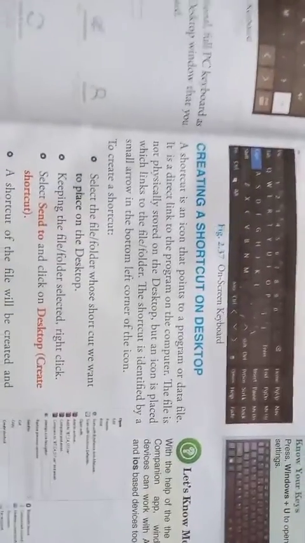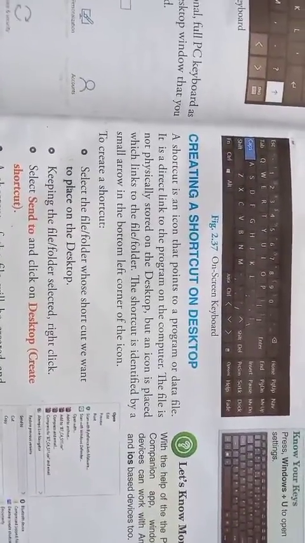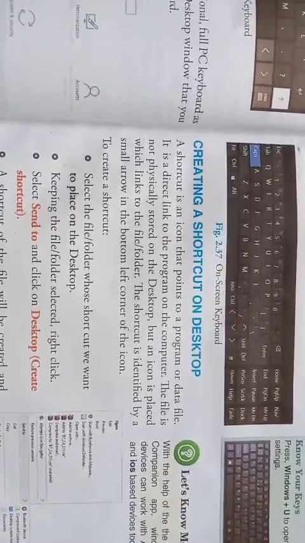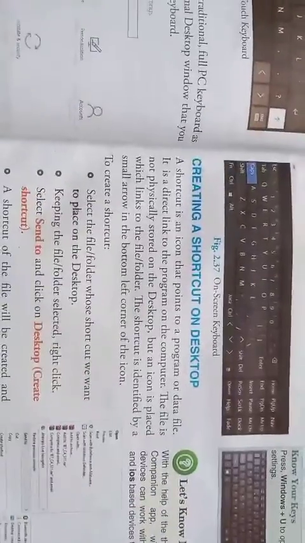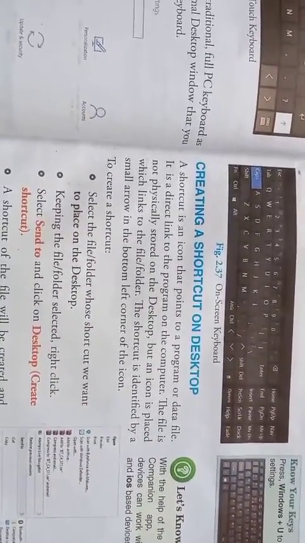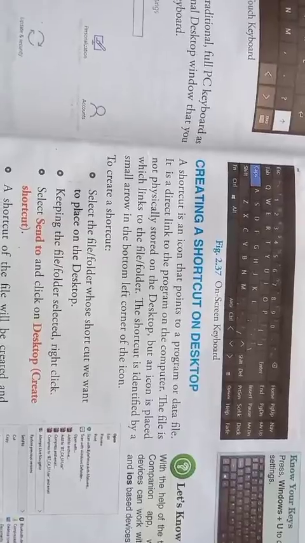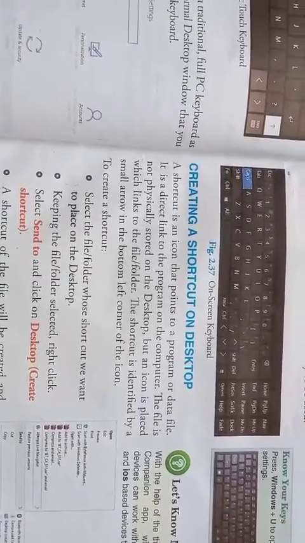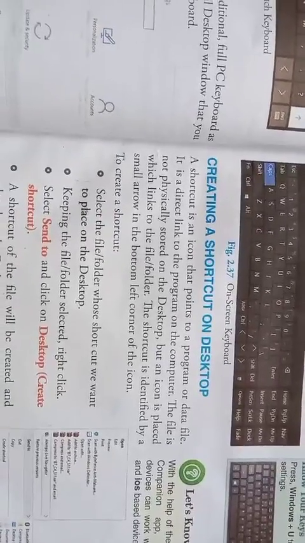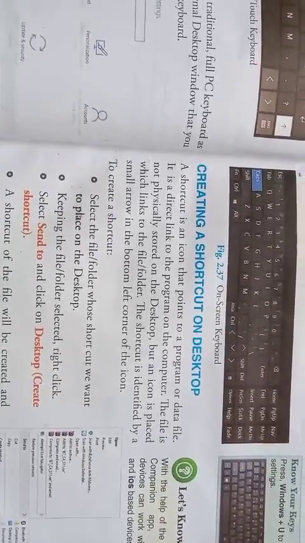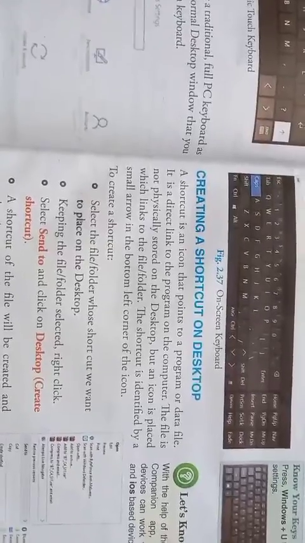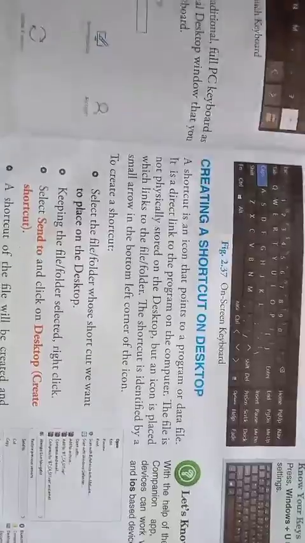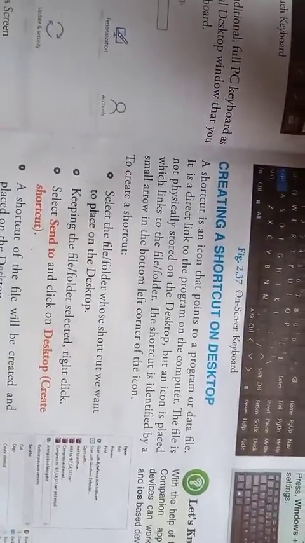How to create a shortcut? Select the file or folder whose shortcut you want to place on the desktop, जिसका shortcut हम बनाना चाहते हैं. Keeping the file or folder selected, right click, select Send To and click on Desktop, create shortcut. One option is there. Whenever you click on that, automatically you get options over there. It's create shortcut. A shortcut of the file will be created and placed on the desktop. Automatically the shortcut file is created.